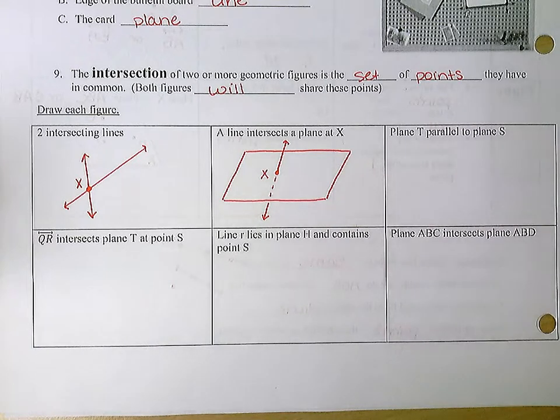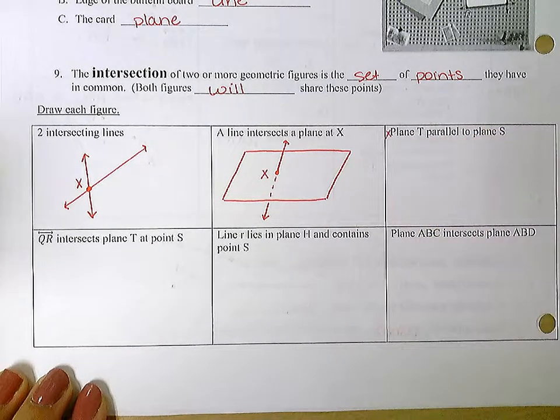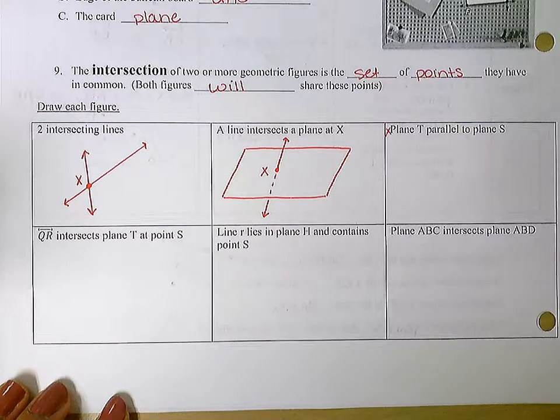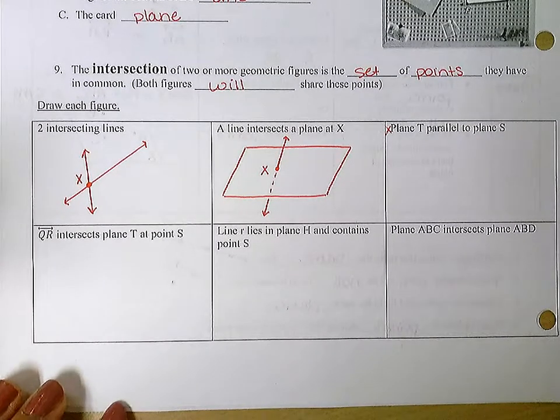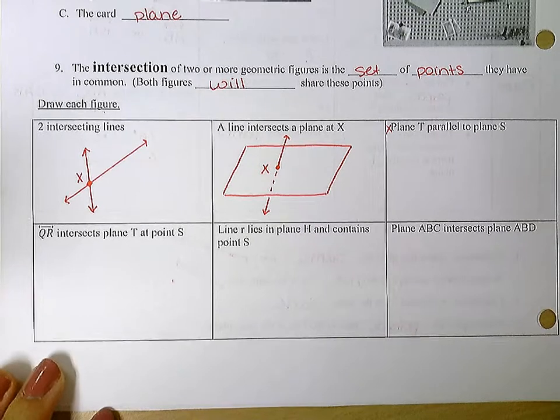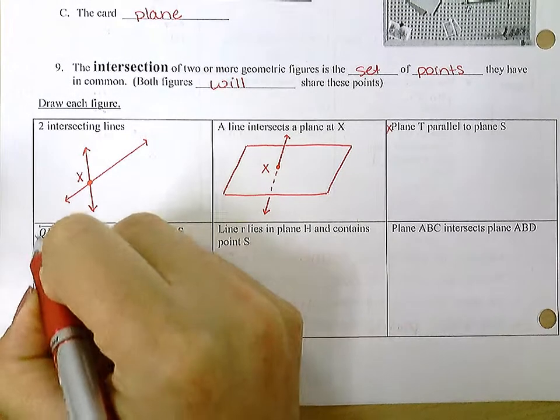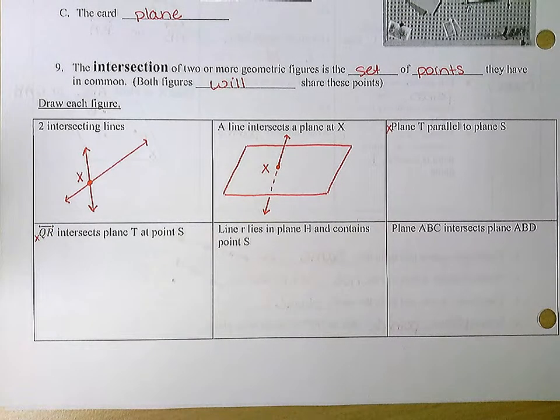I want you guys to do this one right here, that third one. I want you to try this fourth one. And then I'll do the last two after you do those ones. So do the next two.